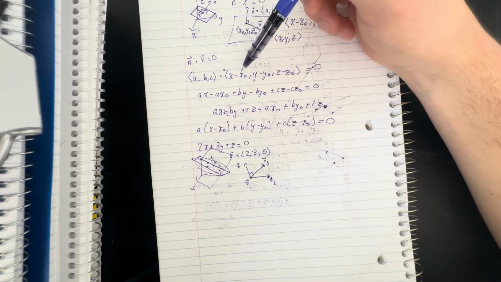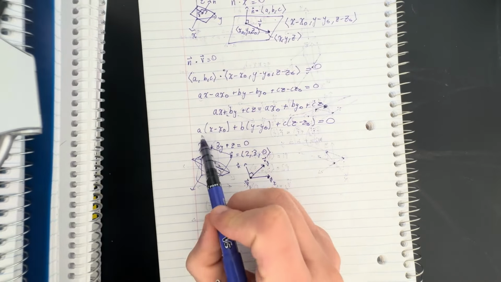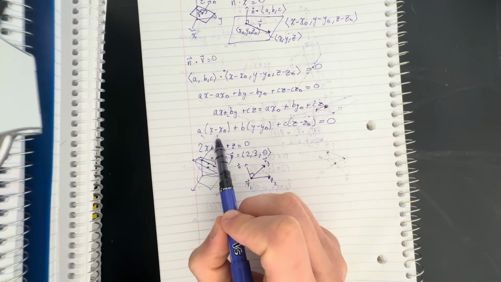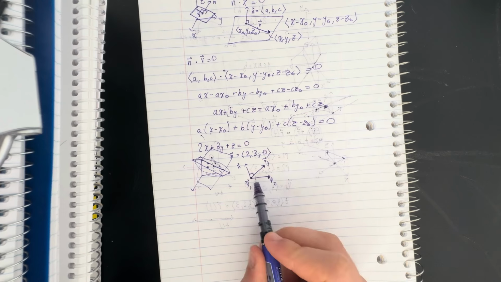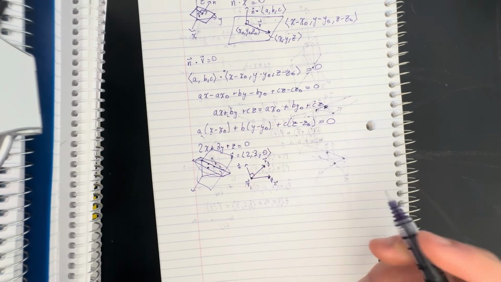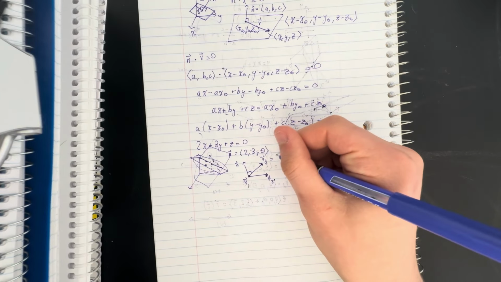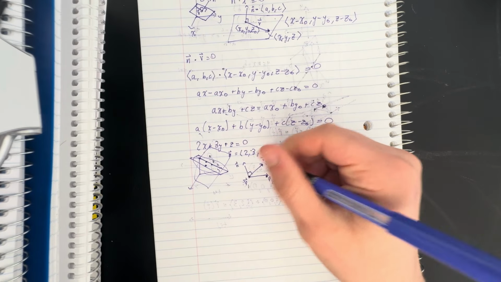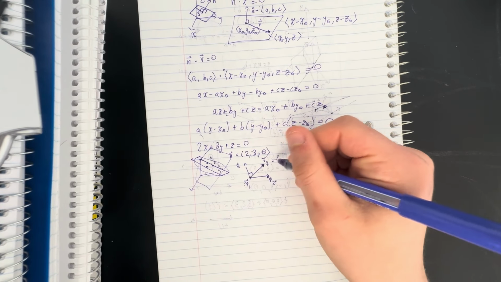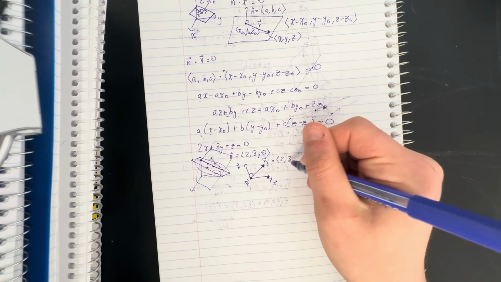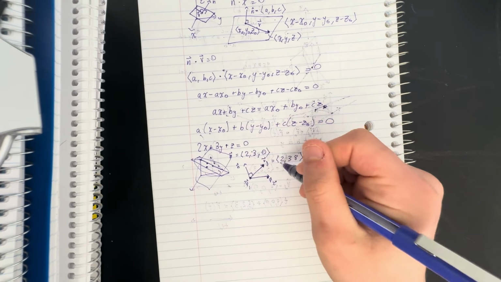We have this, a times x minus the point of one of these 3 points, and you have to keep it consistent. So say this point p3 would just be 2, 3, 8. Then you would have to keep these consistent.